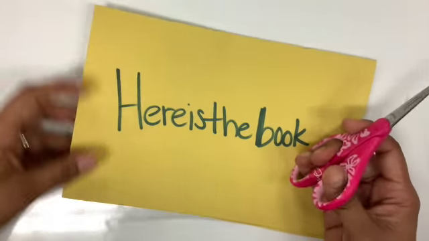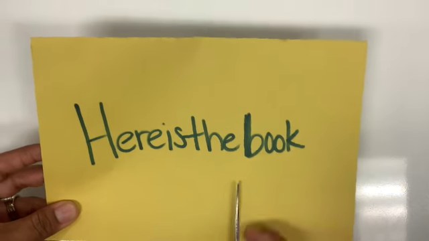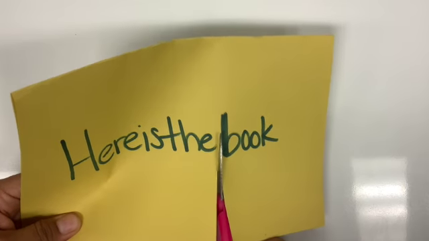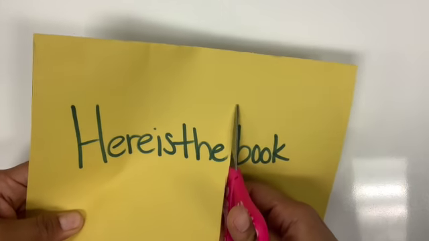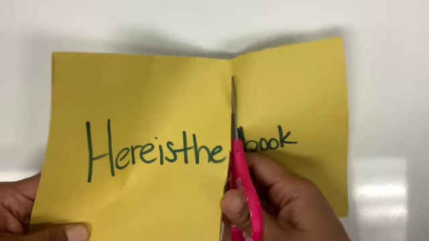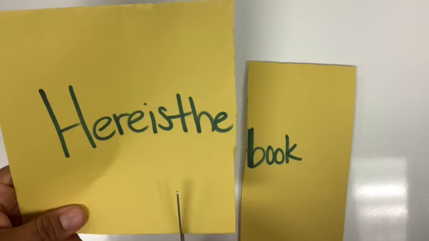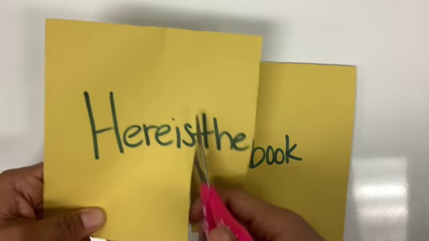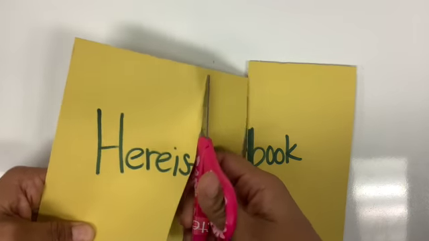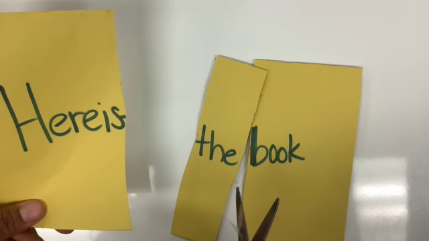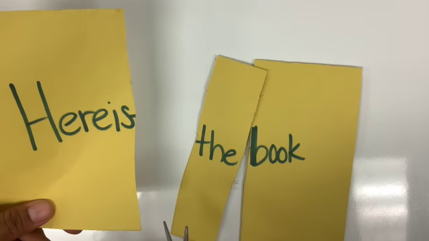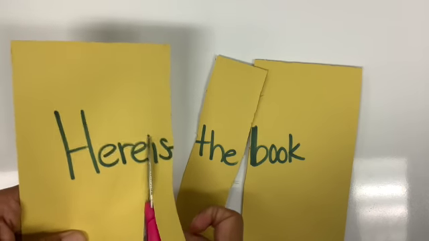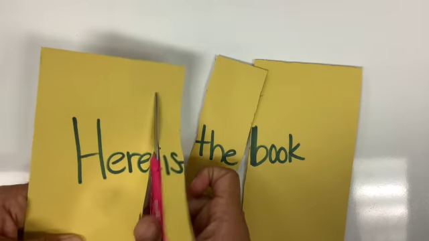Okay, so here's my note, and I'm going to cut. I know the word book, so I'm going to cut the word book like this. Oh, and then here's another word, the, because it's one of our snap words. The. Harris. Here is a word, because that's what I use to tell where I am.